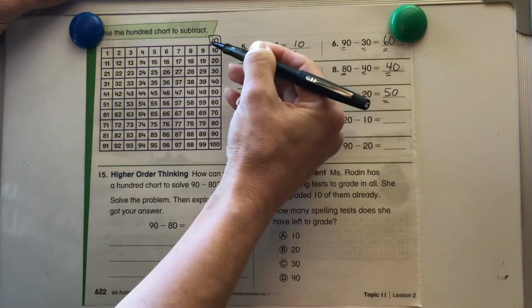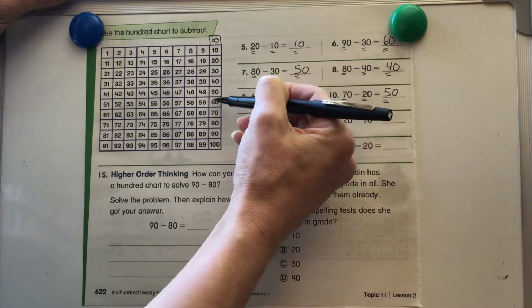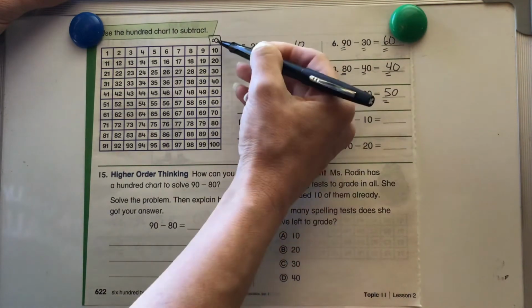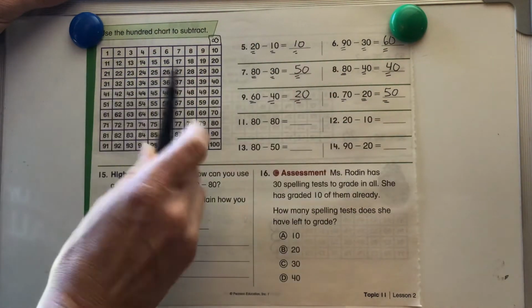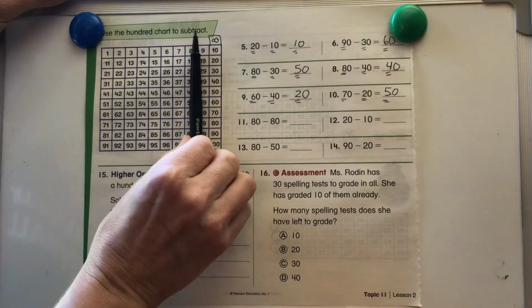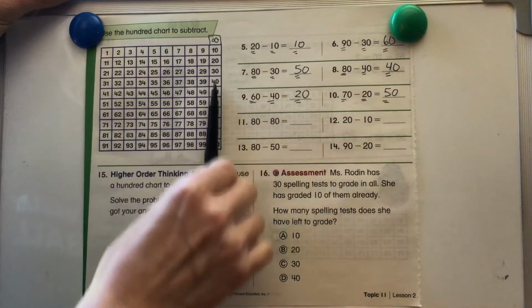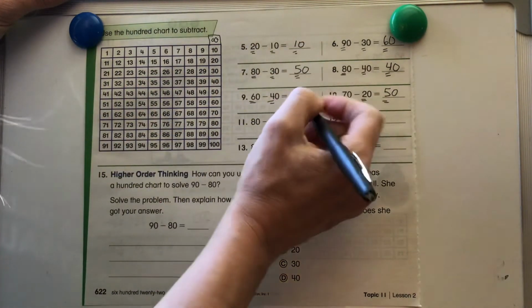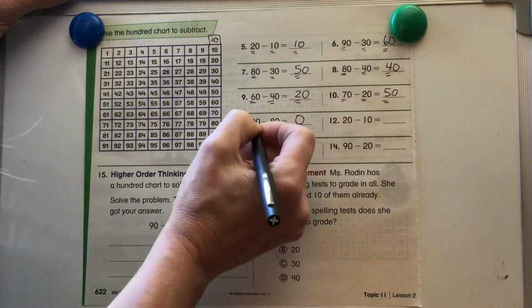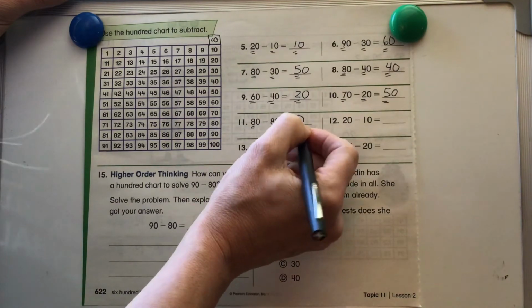Because look at our pattern. 0, 1, 2, 3, 4, 5, 6, 7, 8, 9, 10. 0, 0, 0, 0, 0, 0, 0. See, all the numbers in the ones are all the same. Those are all 9s in the ones, all 8s in the ones, all 7s in the ones. So we're just grouping it by groups of 10. So 80 minus 80 is 0. And I know that 8 minus 8 is 0.